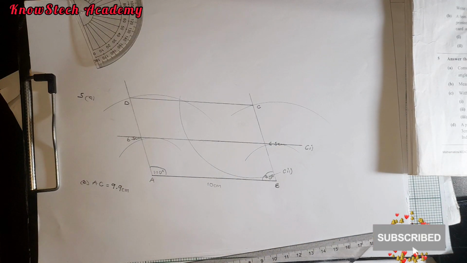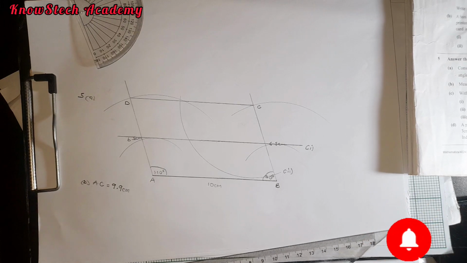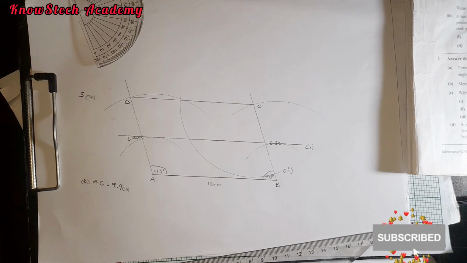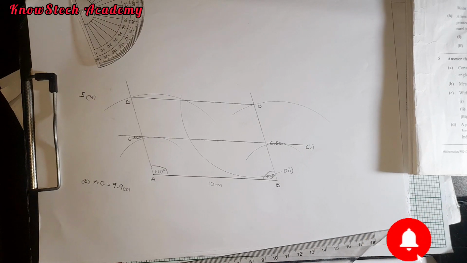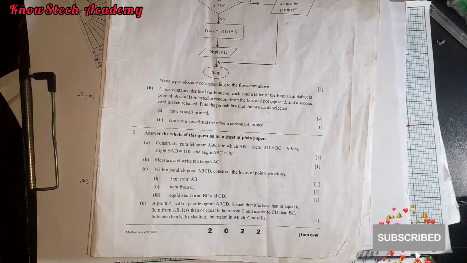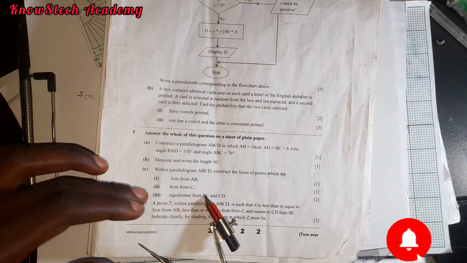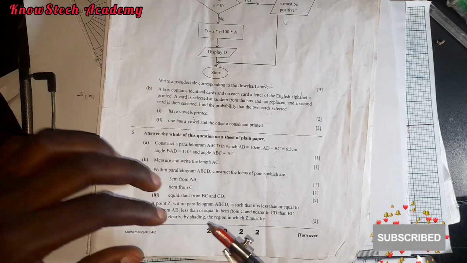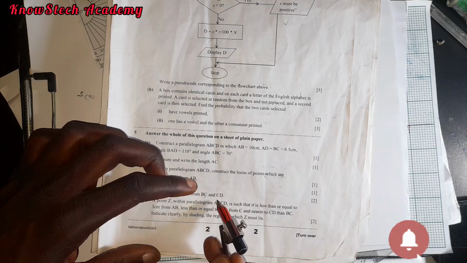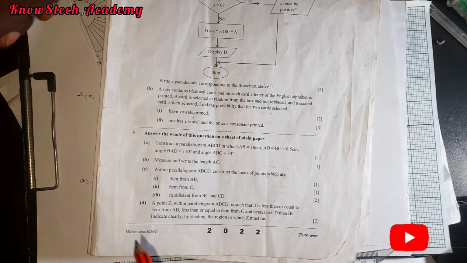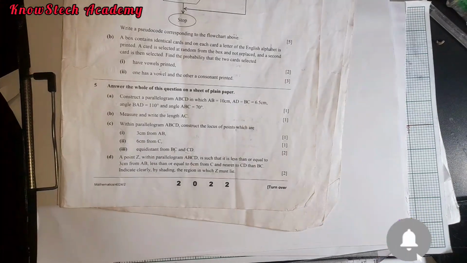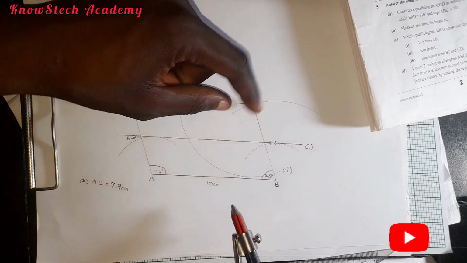Let's go to equidistant. Equidistant means that you should cut the parallelogram into 2 equal parts. Now, look at the question. The question is saying equidistant from BC and CD. BC and CD, which point is common? The common point is C. We look for the common point. That's where we are going to put our compass. The common point is C, which is here.